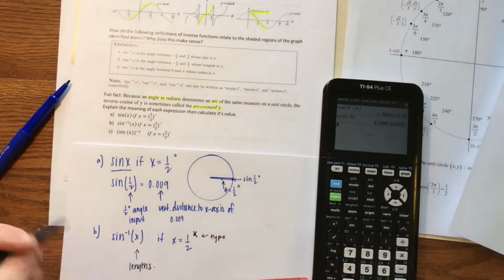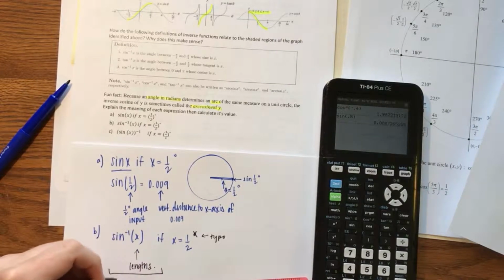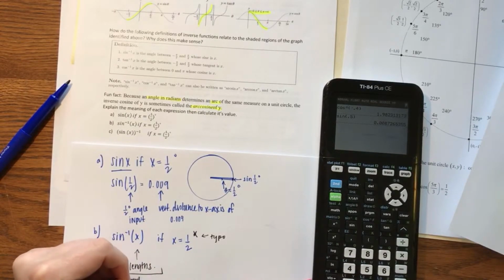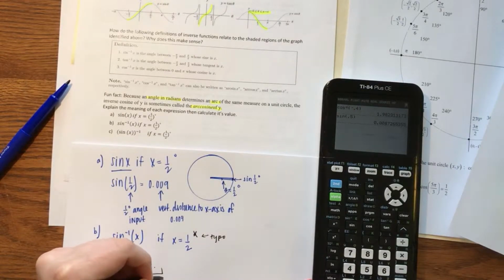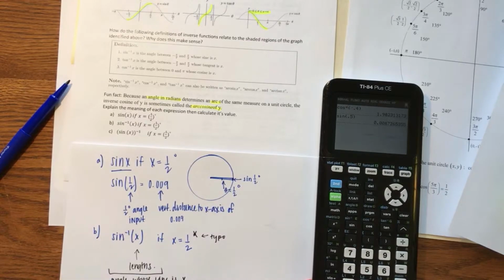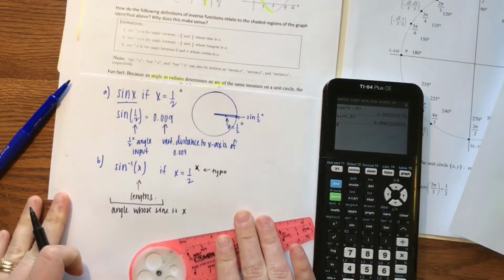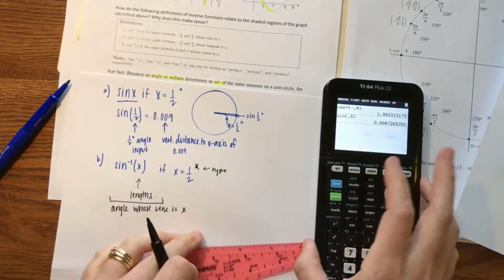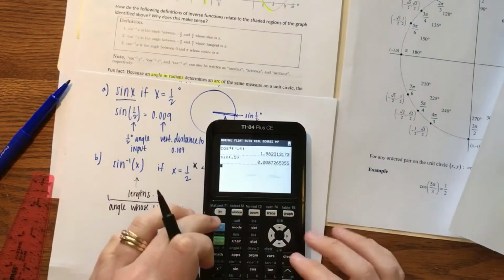Sine inverse gives me the angle whose sine is x.